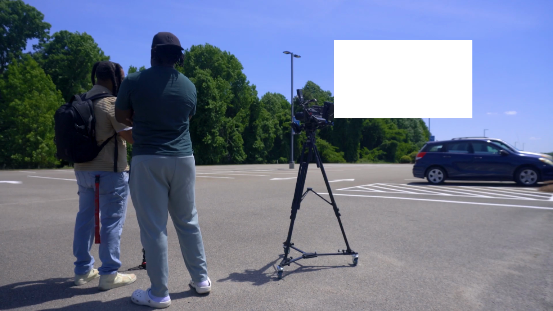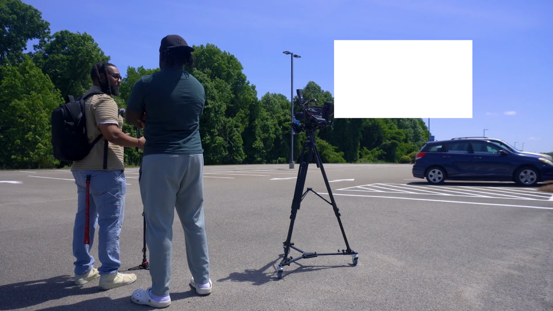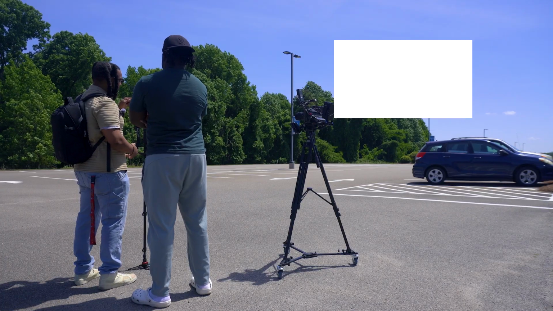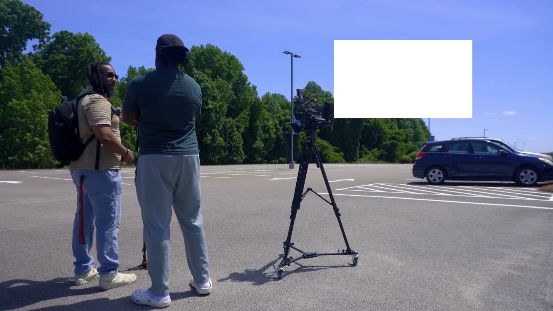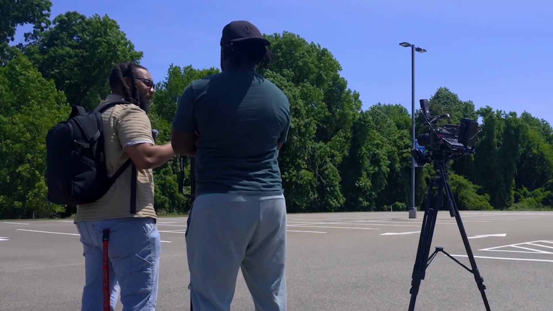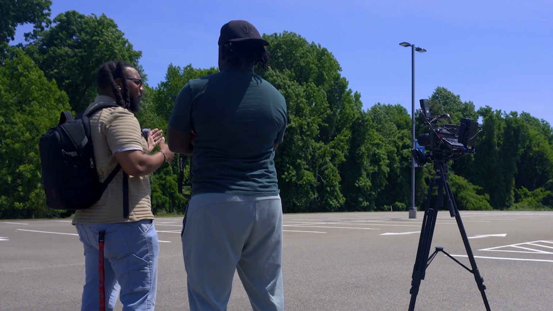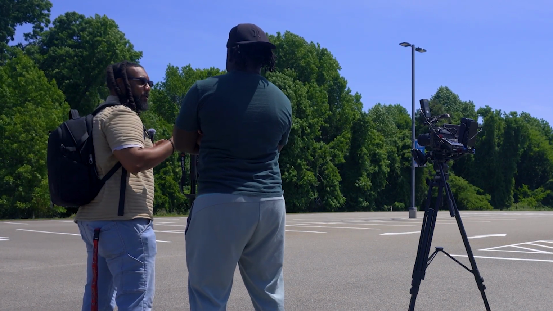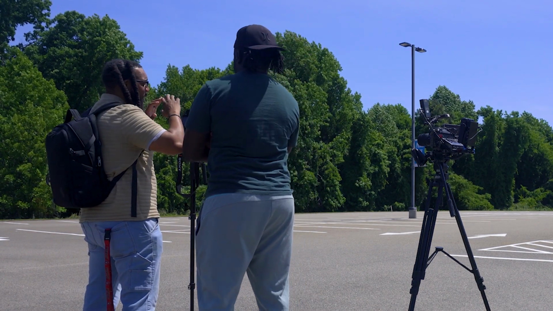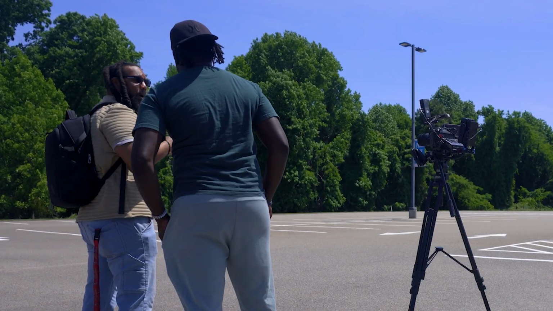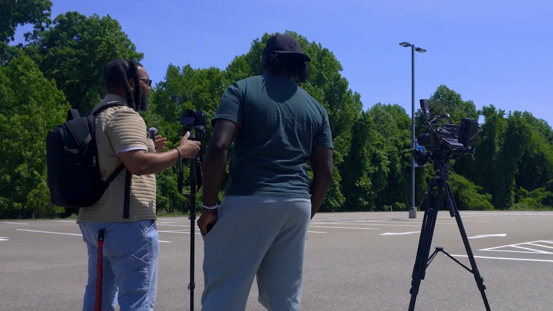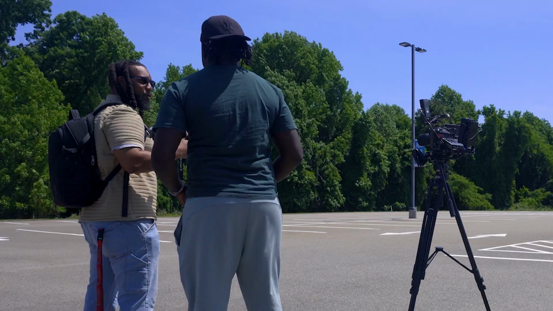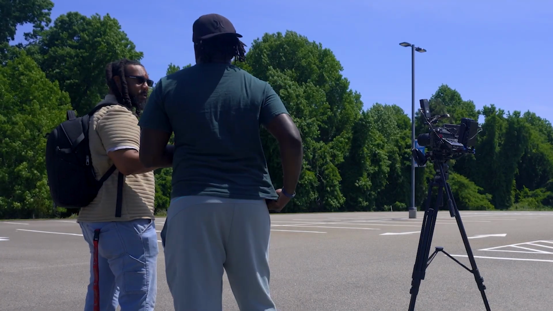Right now, my Sony's ISO is set at 16,000, so it's way too high, and you can see absolutely nothing in this shot. In most cameras, your ISO is going to be somewhere between 400 and 3,200, depending on the light. Because we're outside in bright light, 400 will probably be best. And you can actually go as low as 100 or 200, depending on your camera settings.